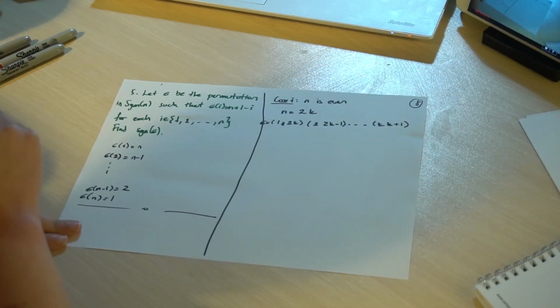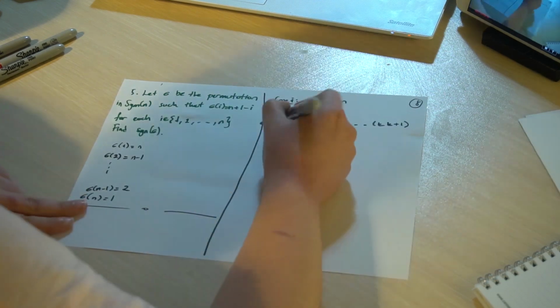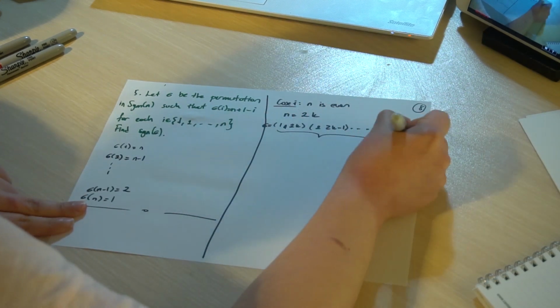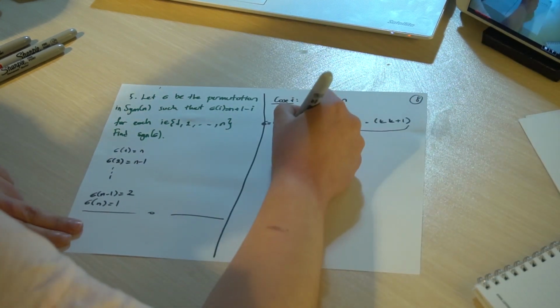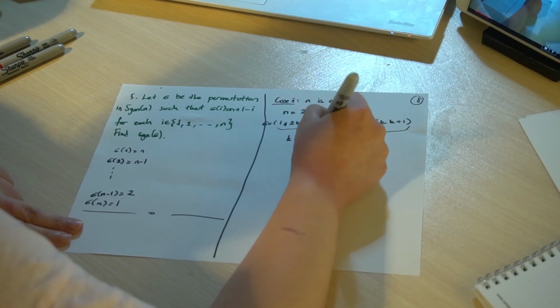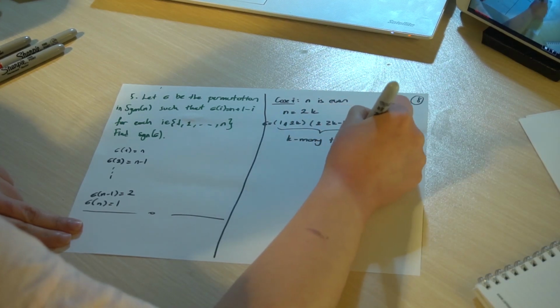So this is the transposition, and we have k many transpositions.